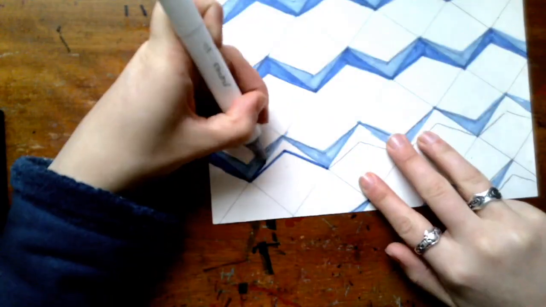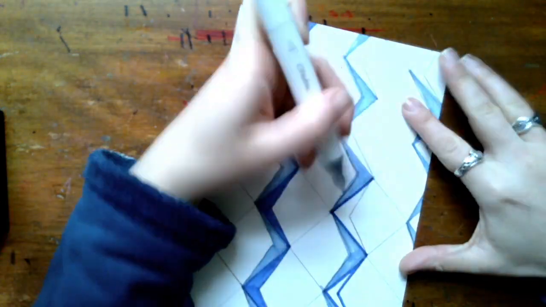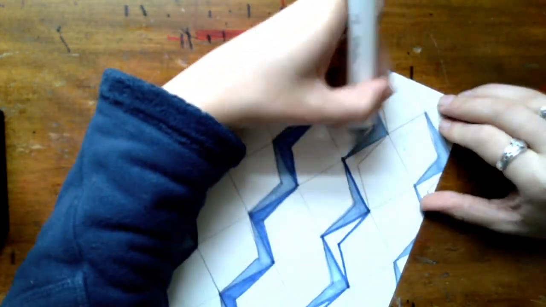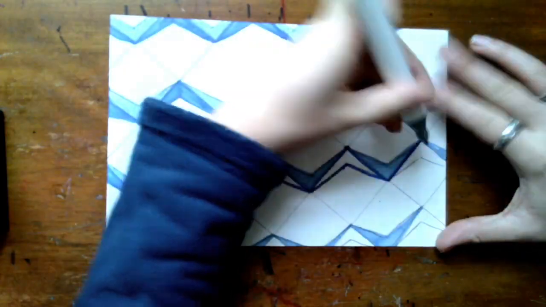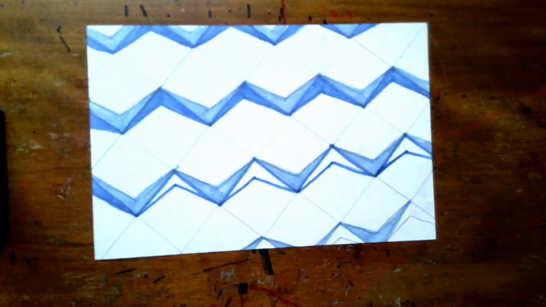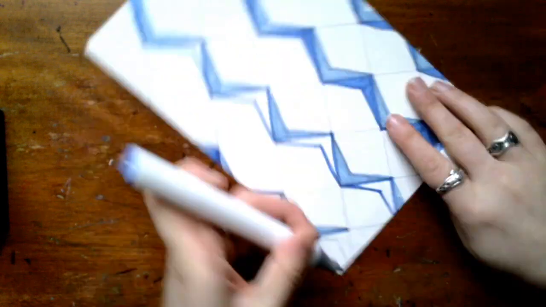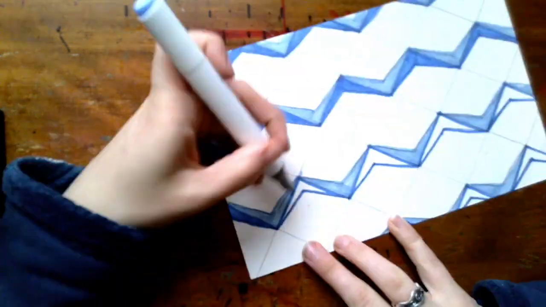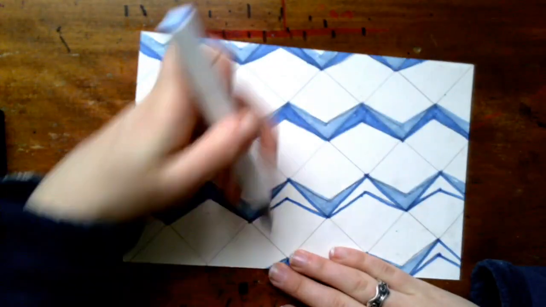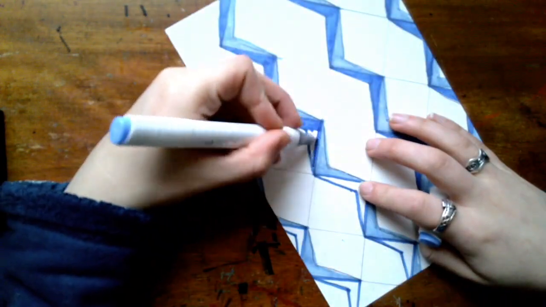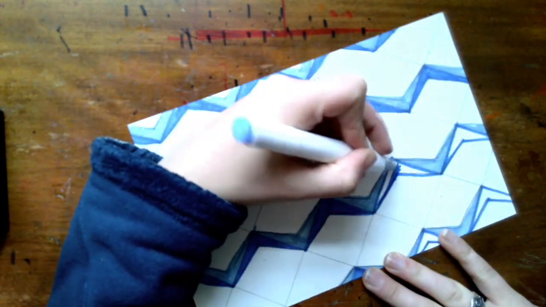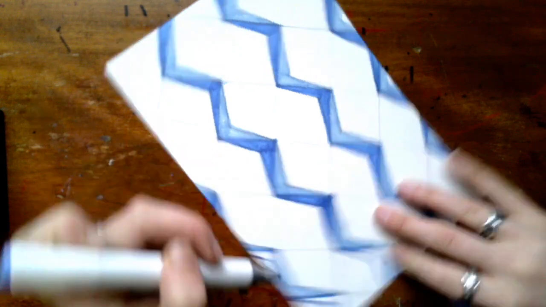I'm trying to make my lines nice and neat, and I'm trying to keep my hand nice and steady because, as I mentioned before, Odili Donald Odita is so good at making his paintings look almost not like paintings, because you cannot see brush strokes or anything on those paintings. They're so neat and clean and blocked out.